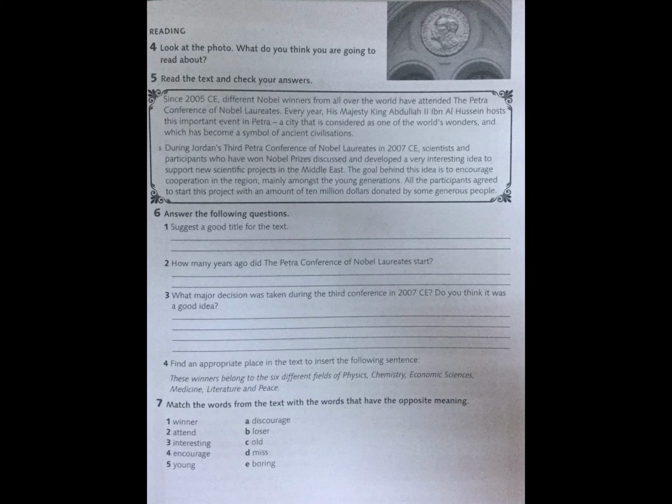Question 4 says, find an appropriate place in the text to insert the following sentence. So here we have, these winners belong to the 6 different fields of physics, chemistry, economic science, medicine, literature, and peace.